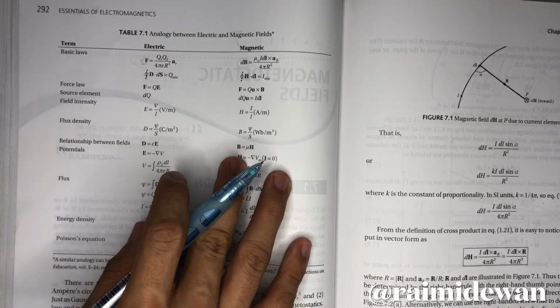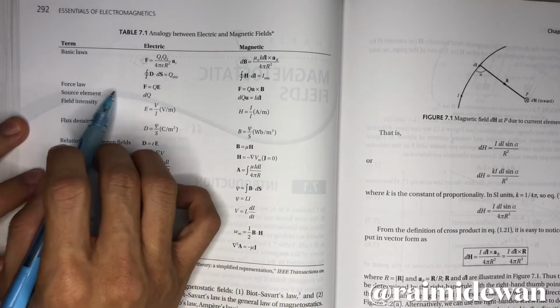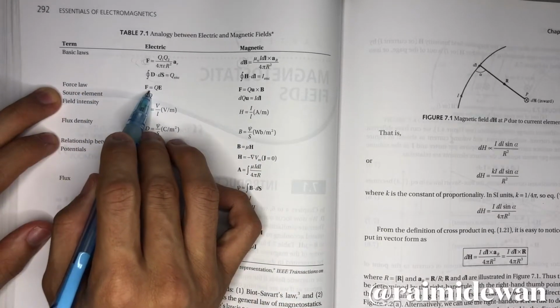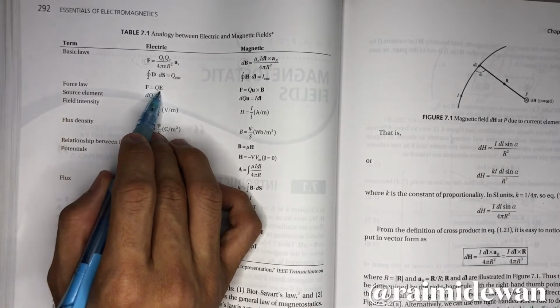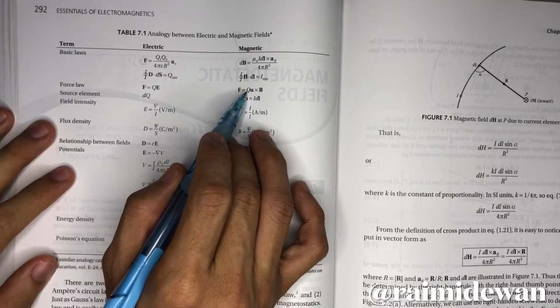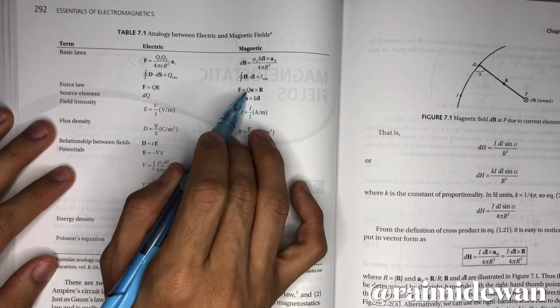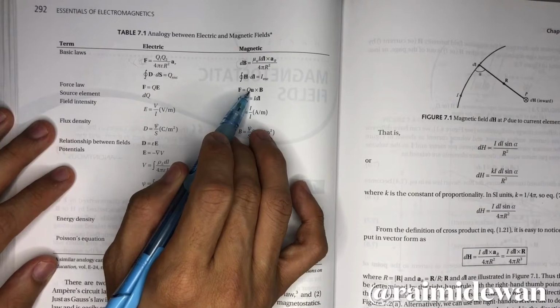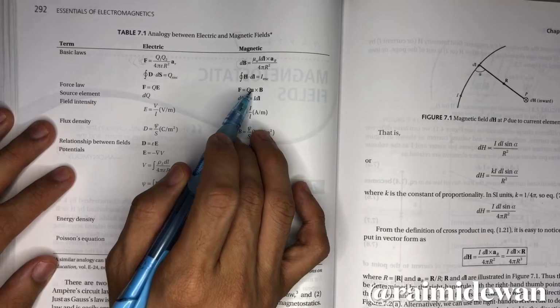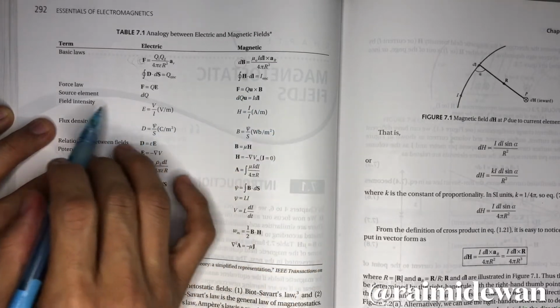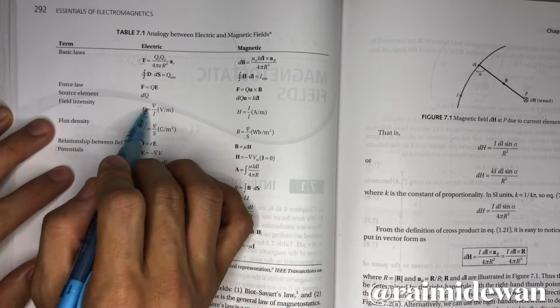I think you guys understand, due to the time. For the force law, we have F equals QE, and here you have F equals Q u cross B. So what is u? u is your moving charge, however moving at a constant speed. So this is field intensity.